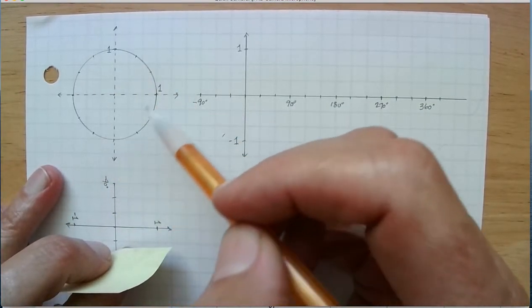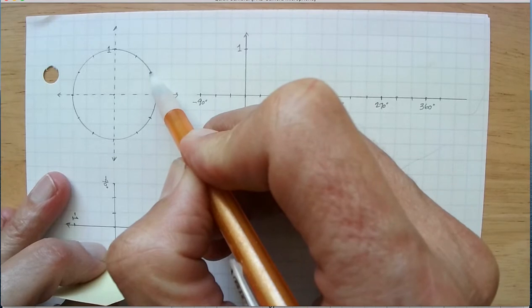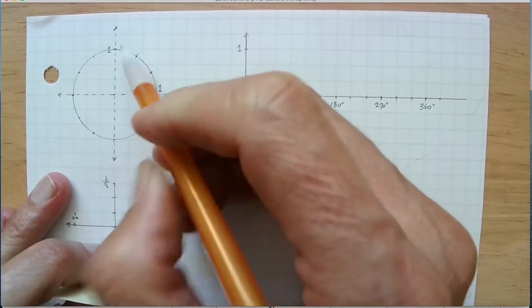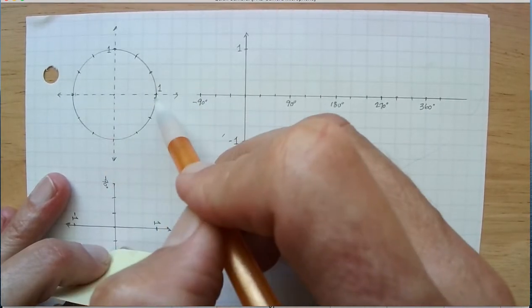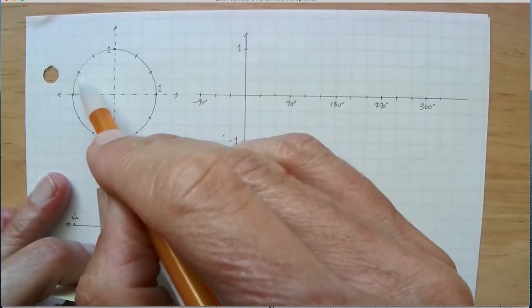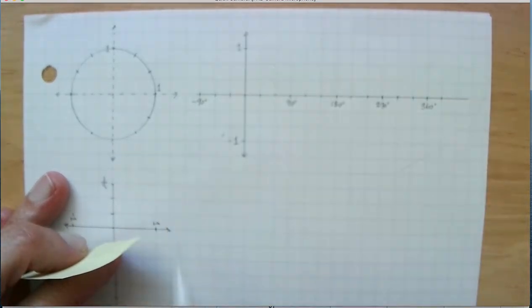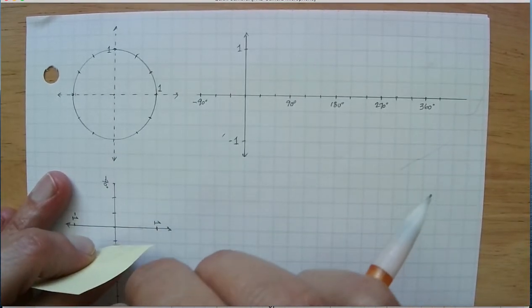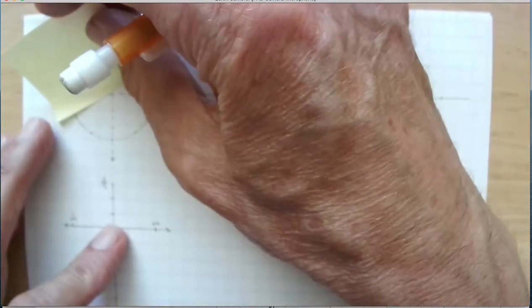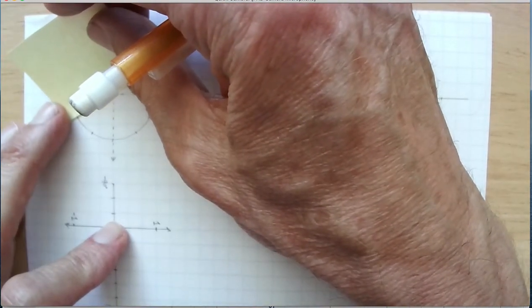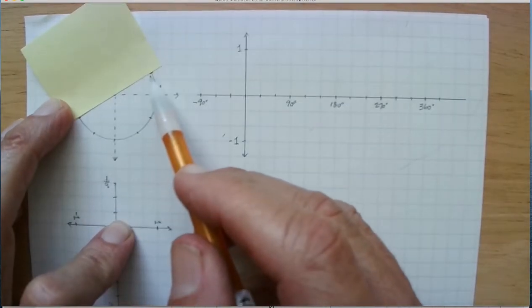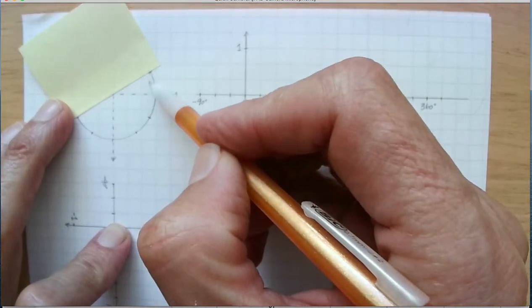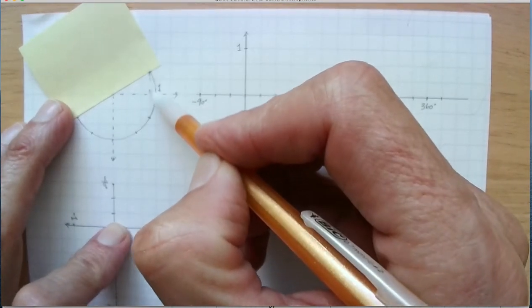Here I have a unit circle, a circle of radius 1 unit, and I've put little marks here at 30 degrees, 60 degrees, 90, 120, 150, 180, representing how much rotation I would take to go around the circle. One way to figure out sine is to basically track the height. So here's my rotation of 30 degrees, and here's the height of the point in that case.